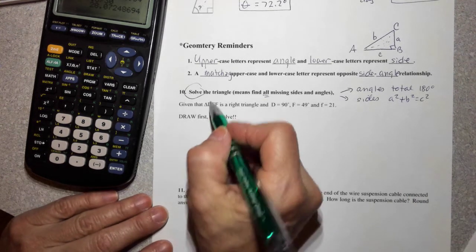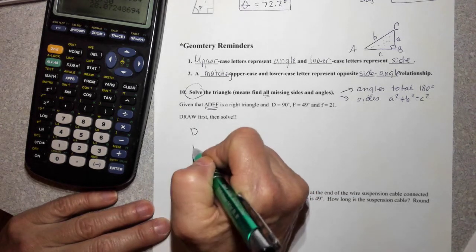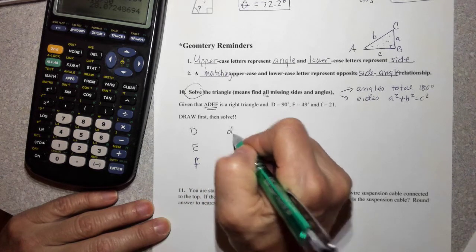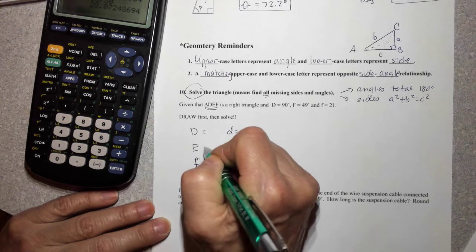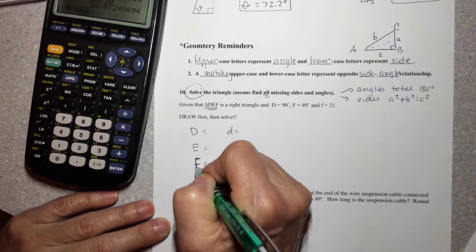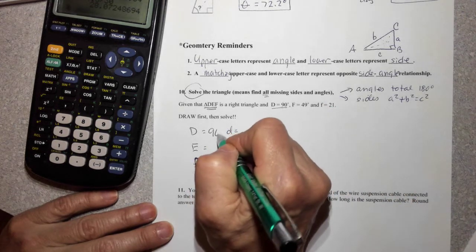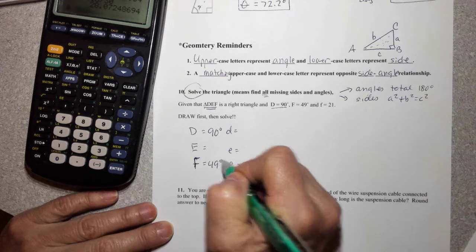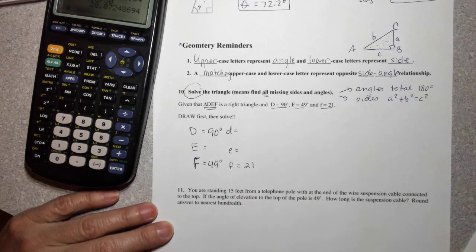So what I always do is if they give me the letters from the triangle, I write them out, capitals here, and then I write the lowercase across from it. That just helps me stay organized. What was I given? What do I still need to find? That kind of thing. So in this case, they gave me that D is 90, so I write that in. They gave me that F is 49 degrees, so I write that in. And then they gave me that side f is 21.